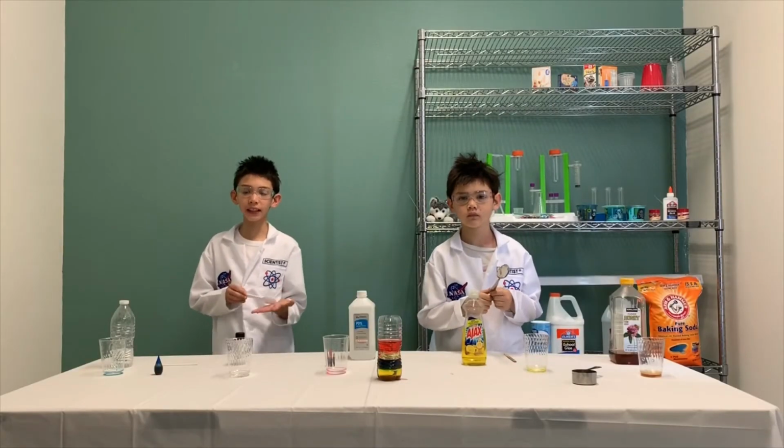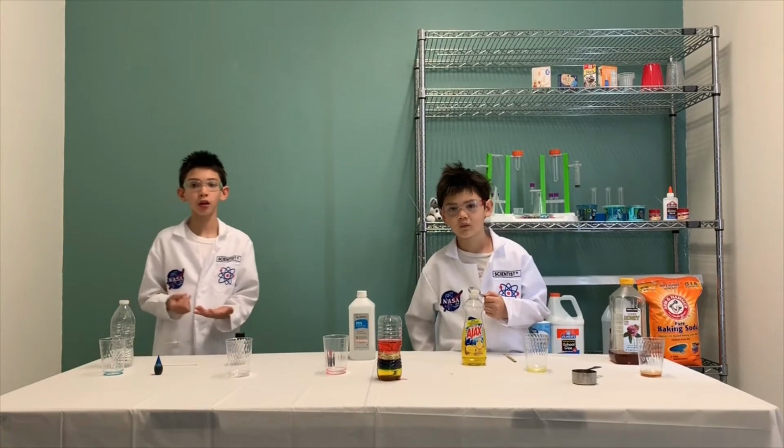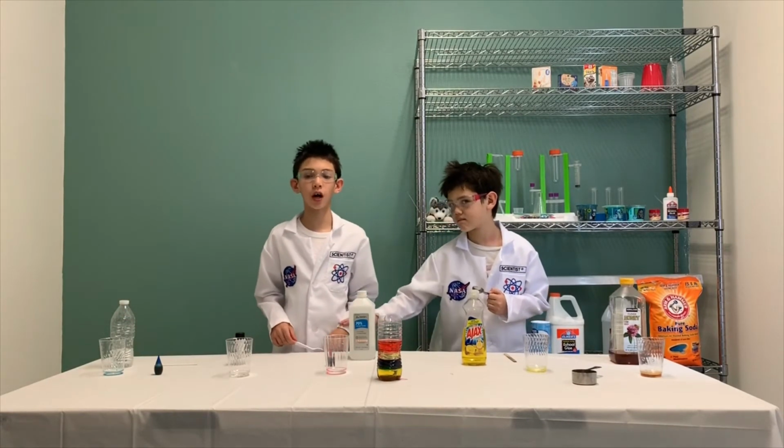You should have a nice, colorful density tower with each liquid floating on top of each other.